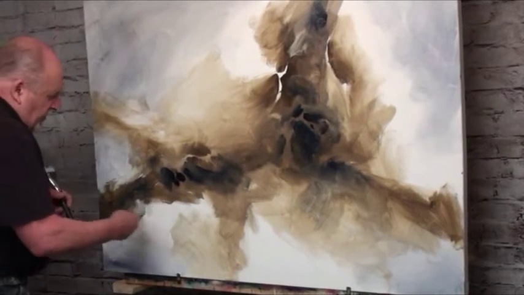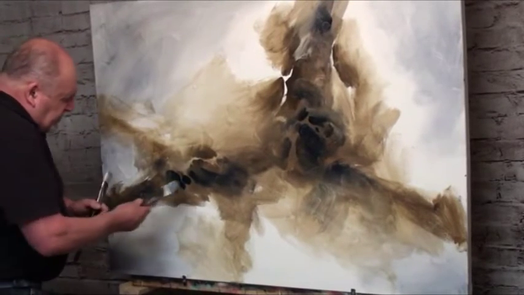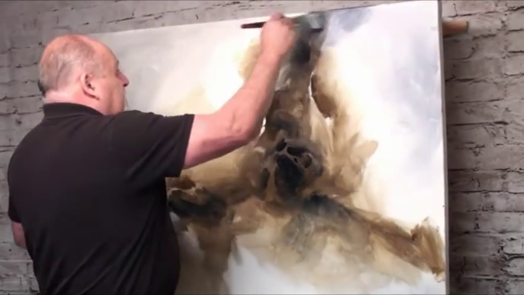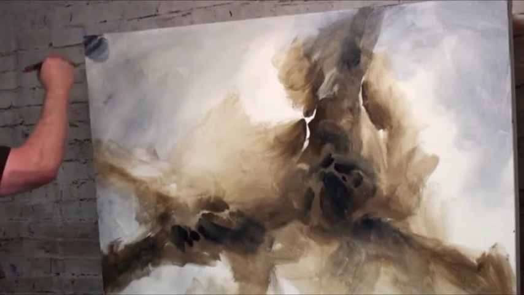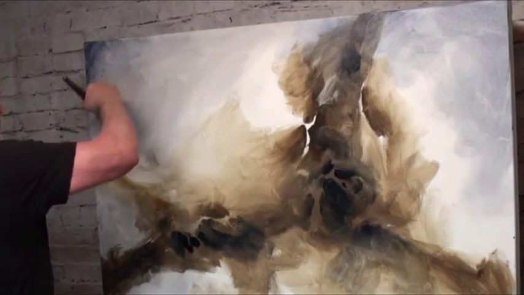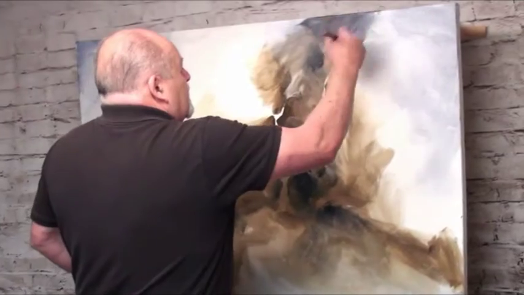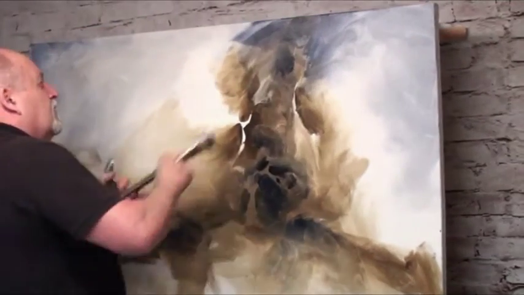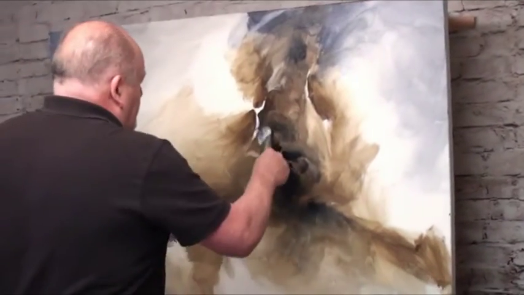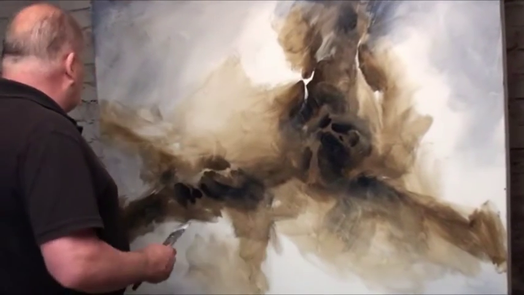We previously blended it out, and now I just go over it with this Payne's Gray, and it goes on top of that raw umber and creates a whole different shade. I like these loose, choppy brush strokes.